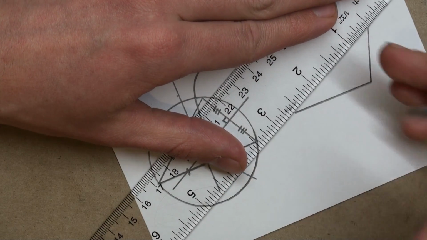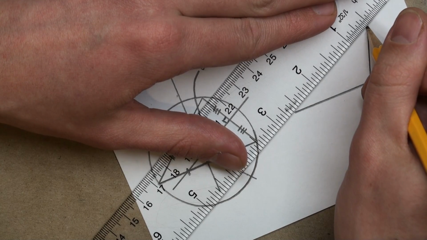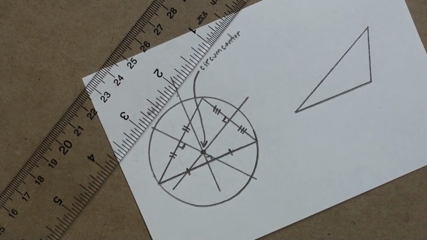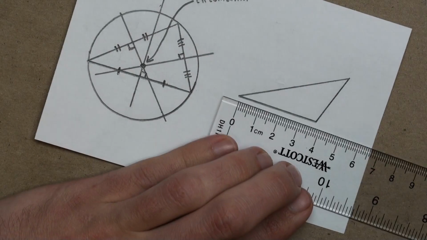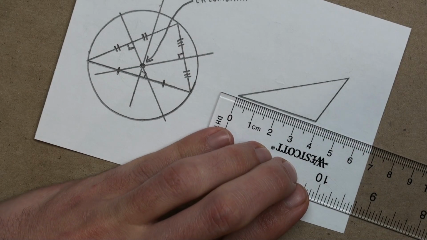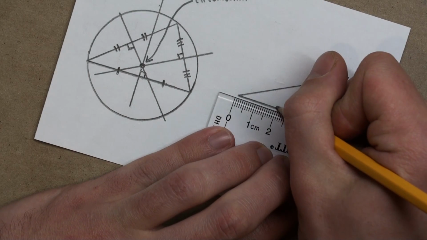Okay, and you're going to see that this time the circumcenter is going to be outside of the triangle. Now, let's do all our perpendicular bisector stuff. So, if this is about 4 right here, then 2 is here.